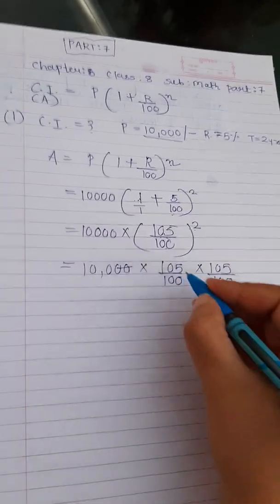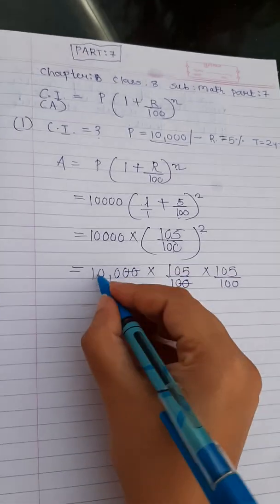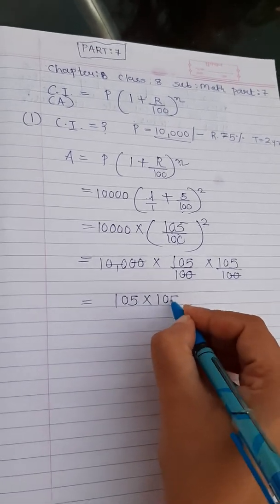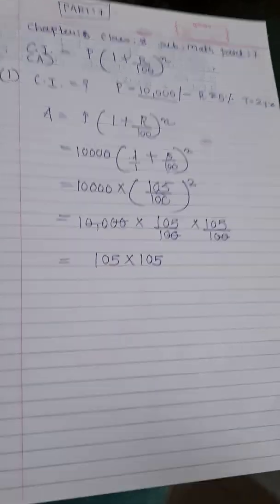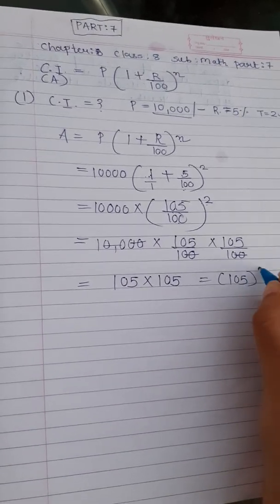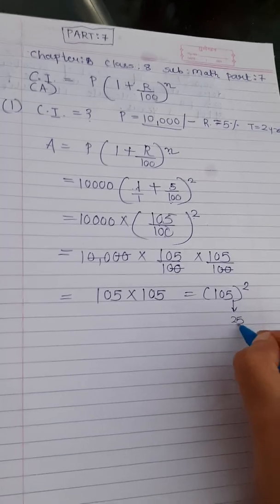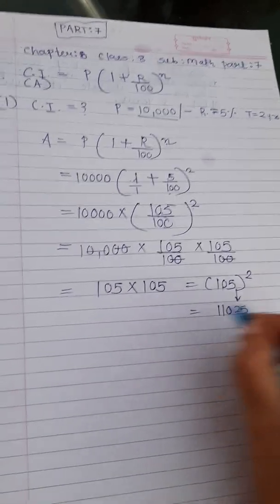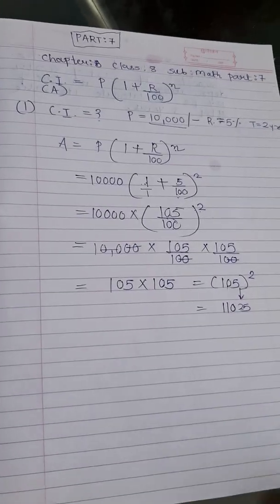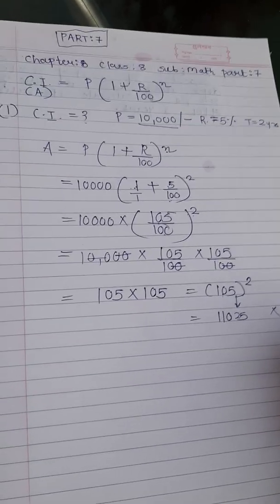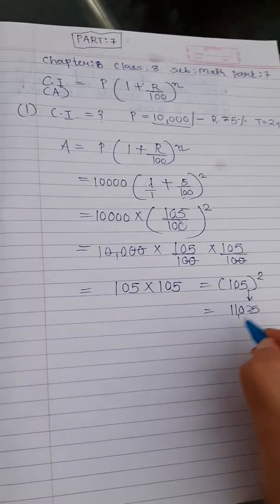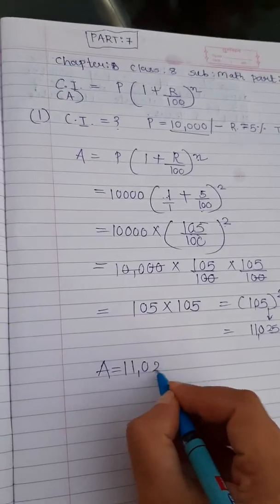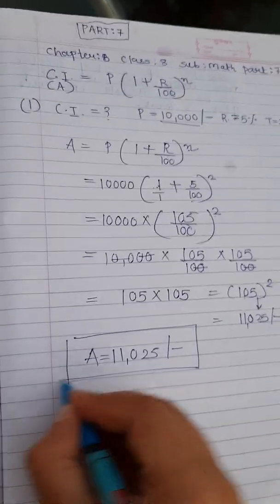So 2 zeros got cancelled. Here also 2 zeros got cancelled. So what is left? 105 into 105, so this is 105 squared. I know the trick: 5 square is 25, and 10 into 11 is 110. But let's figure it out. That 105 into 105, what is the answer? It is 11,025, so my amount is 11,025.